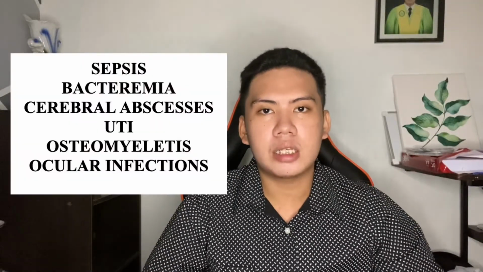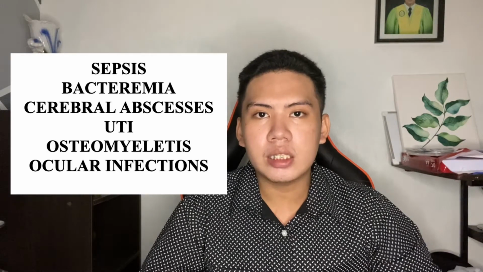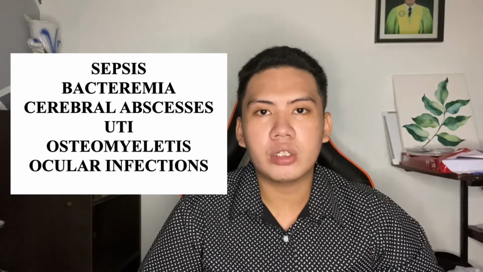The urinary tract is the most common site of infection for S. marcescens, and it can be spread by the hands of personnel inside the hospital. These are the disease associations if a person is infected with Serratia marcescens: sepsis, bacteremia, cerebral abscess, osteomyelitis, UTI, and ocular infections.